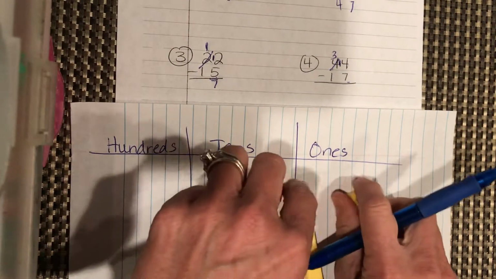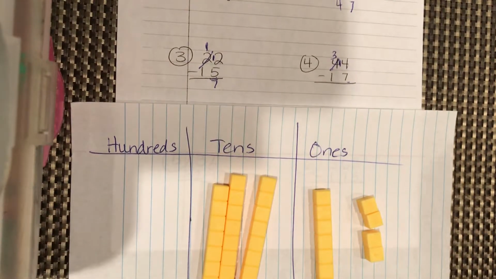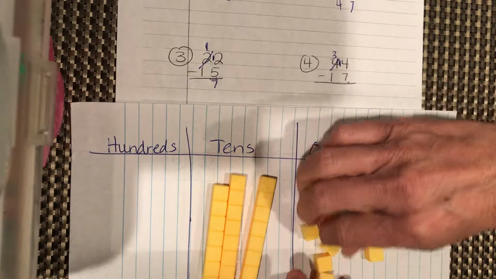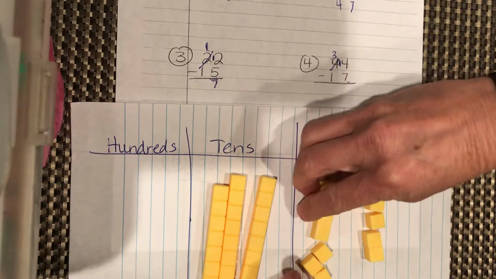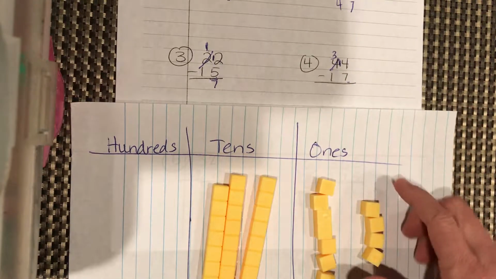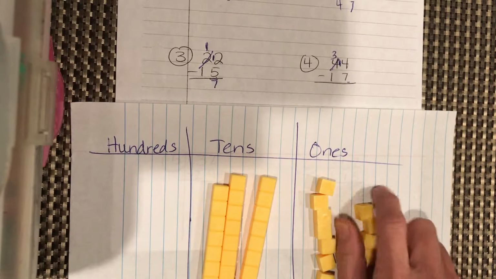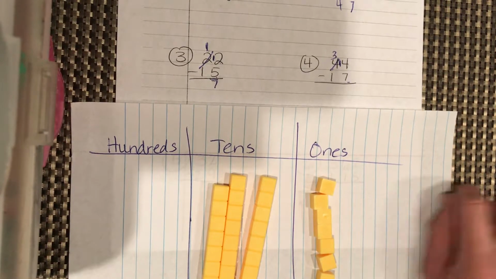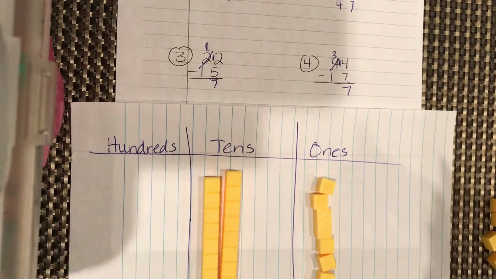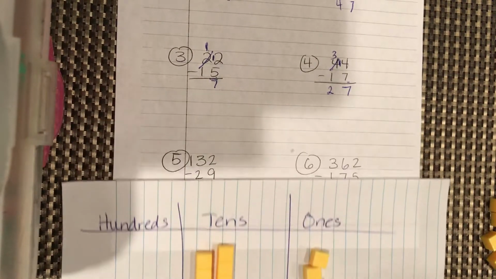I'm just going to take this 10 here. I'm going to turn it into 10 ones. 2, 4, 6, 8, 10. Okay, so I'm just going to swap that out. So now I have my 10 plus my 4, so I have 14. I can take away 7. 4, 5, 6, 7, which leaves me with 7, and 3 minus 1 leaves me with 2. Okay?